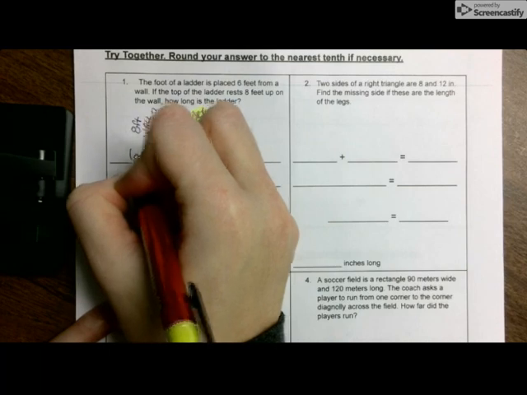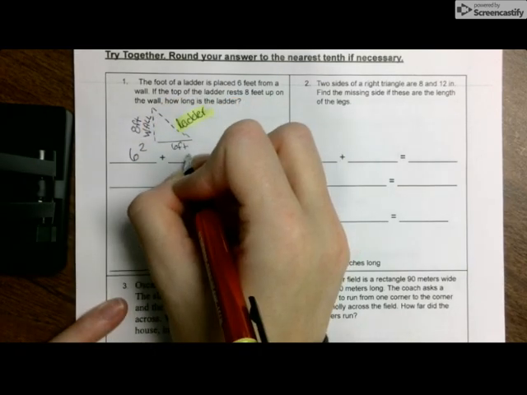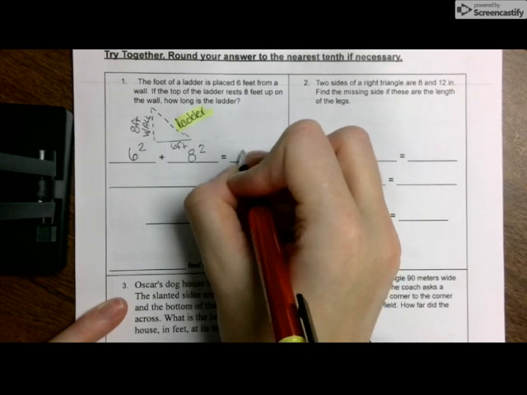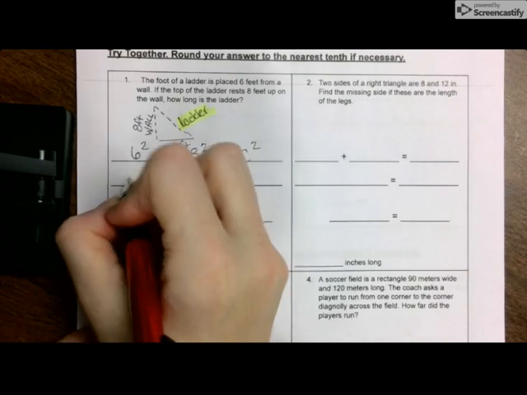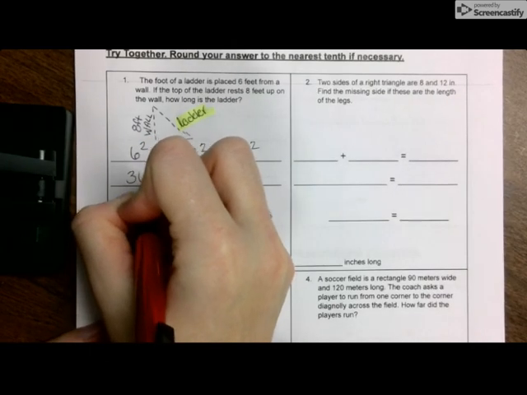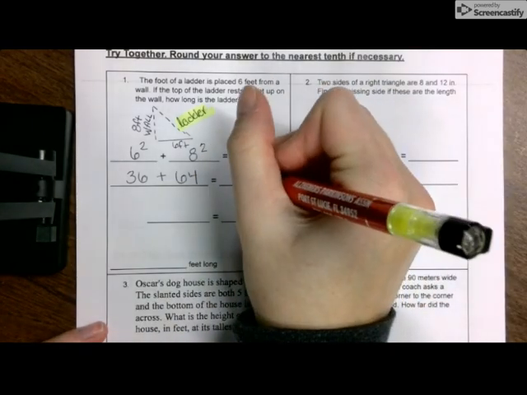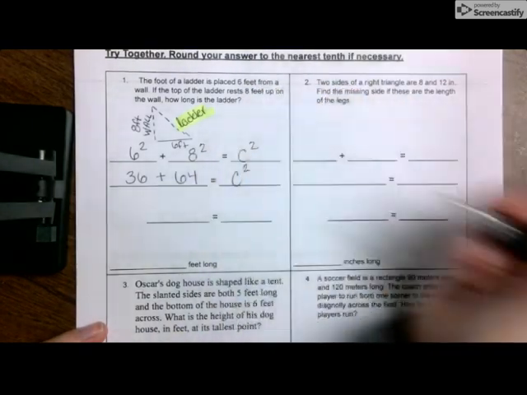So we are going to have 6 squared plus 8 squared, and that's going to be our c squared or our x squared. It doesn't really matter which one. 6 squared is 36. 8 squared is 64. And that's going to equal c squared.